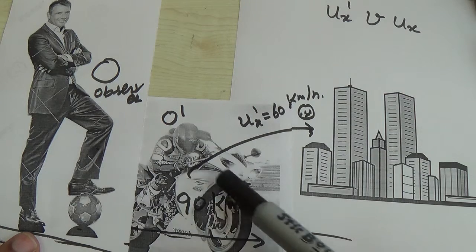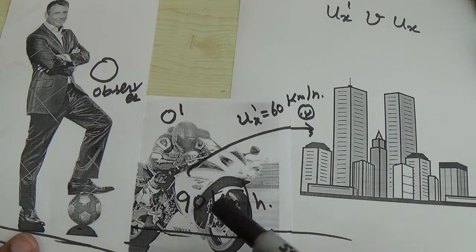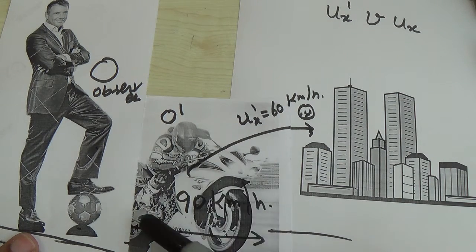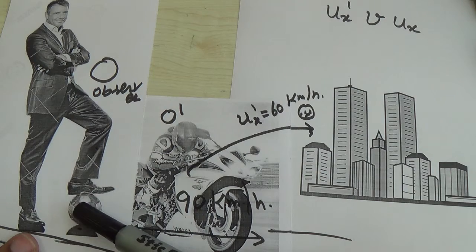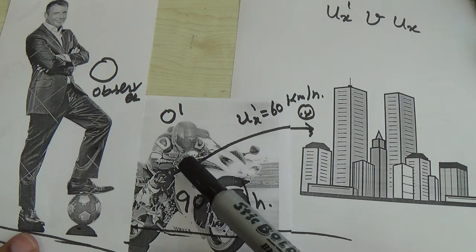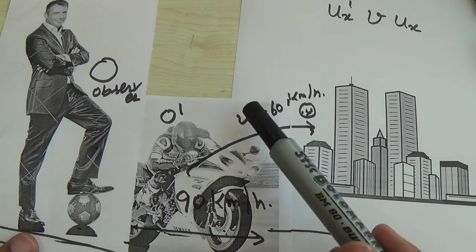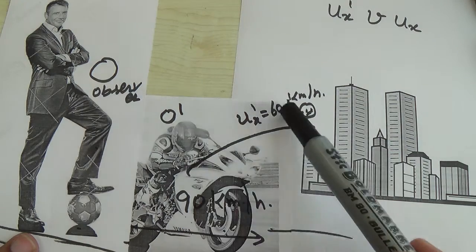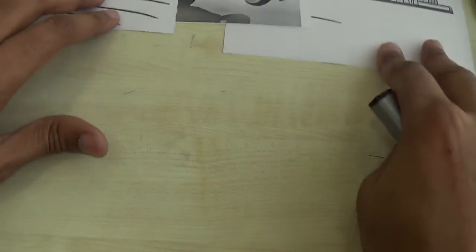The speed of the bike with respect to this person is known, that will be v, because this bike is a frame of reference, and its speed with respect to this person will be v. When the rider throws a ball, the speed of the ball will be ux prime in his frame of reference, and we have to find out the speed of this ball according to this observer.